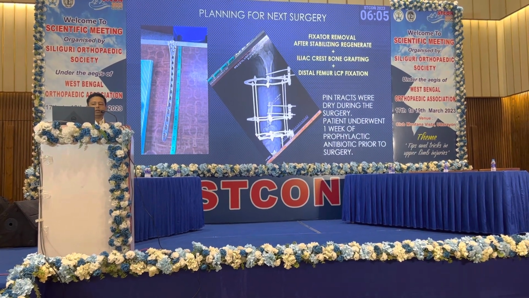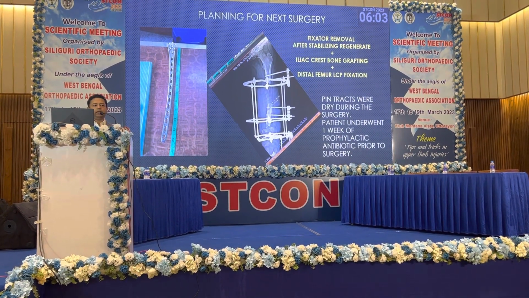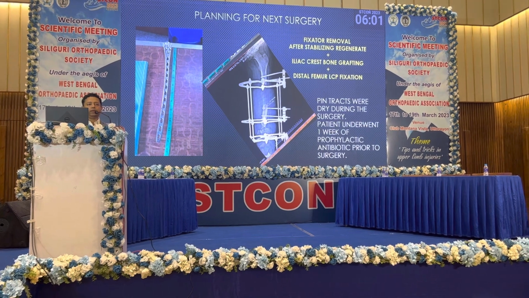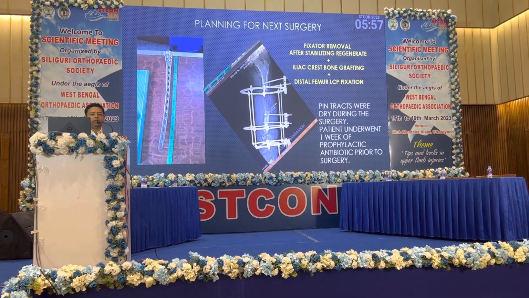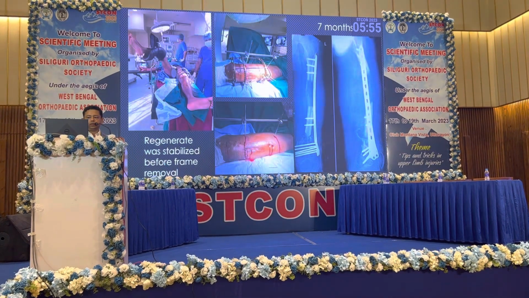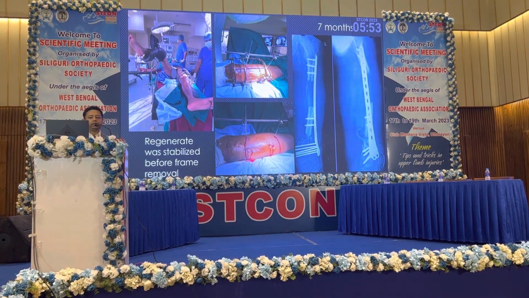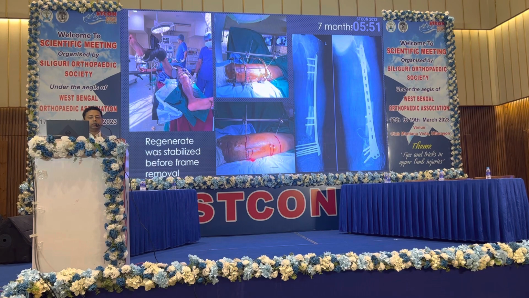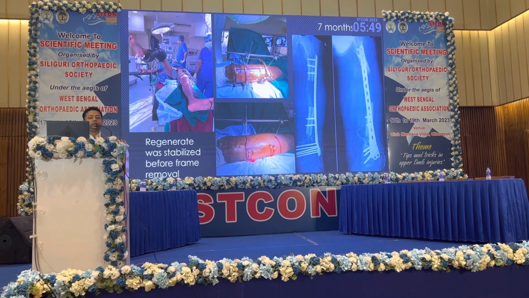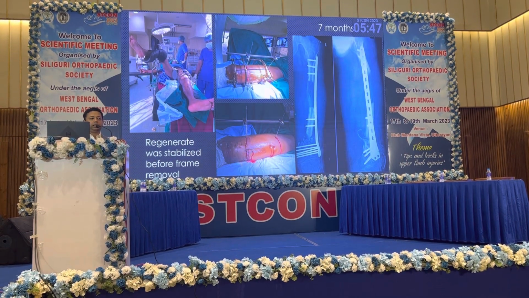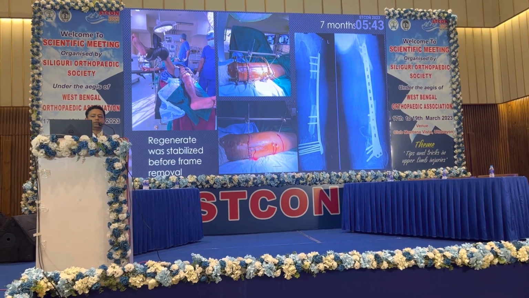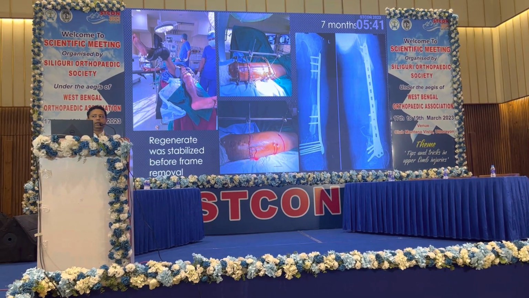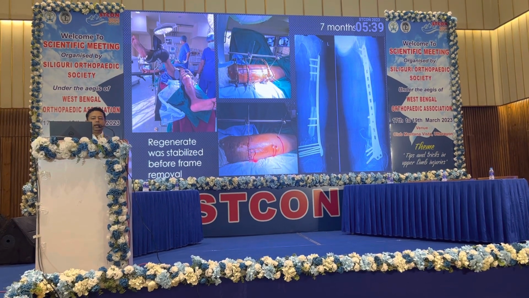We ensured that the pin tracks were dry, and there was no infection. 1 week prior to the surgery, we started him on prophylactic oral antibiotics. So this is during the second surgery. This is the leftmost image. You can see that we put the other leg in the lithotomy stirrup so that we could have a very good view of the femur, both in AP and lateral view.